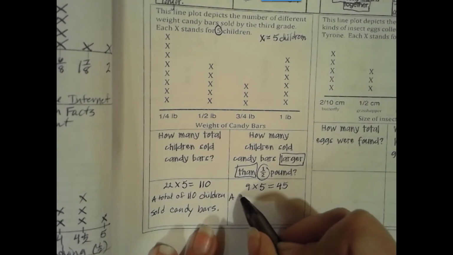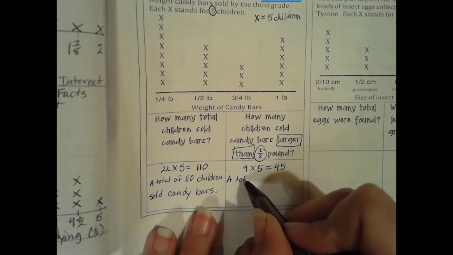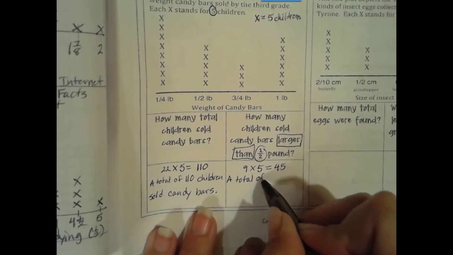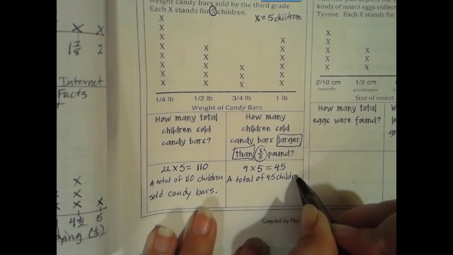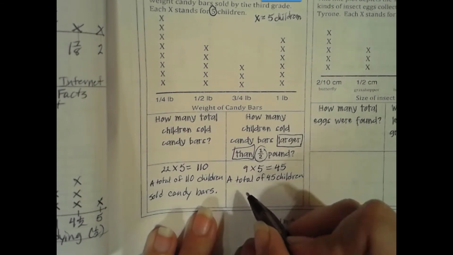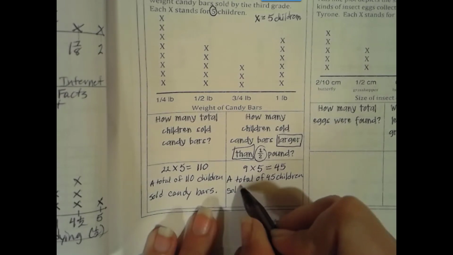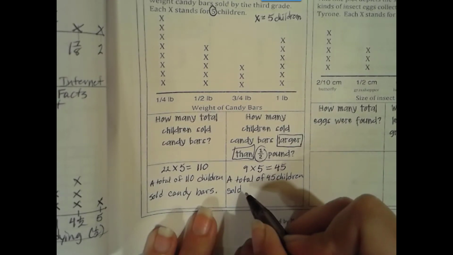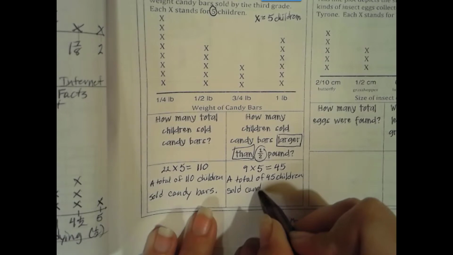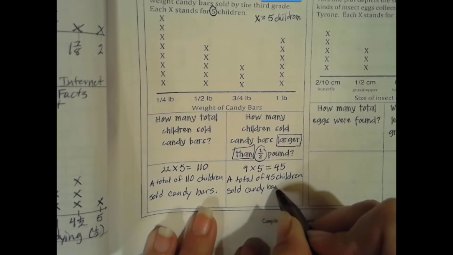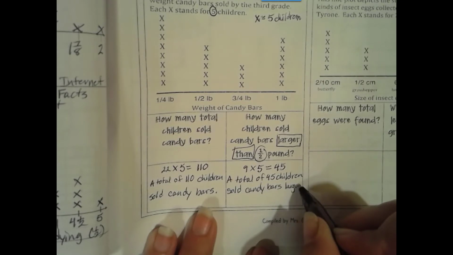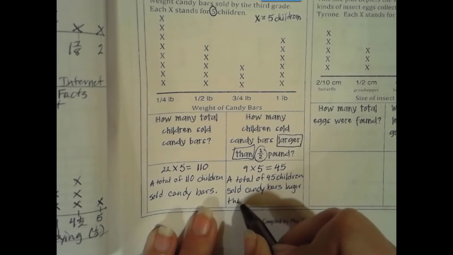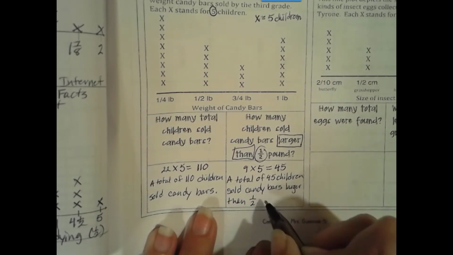A total of 45 children sold candy bars larger than half pound.